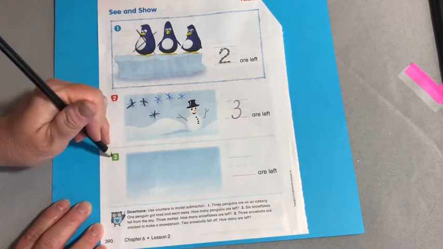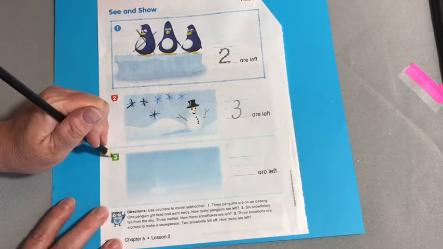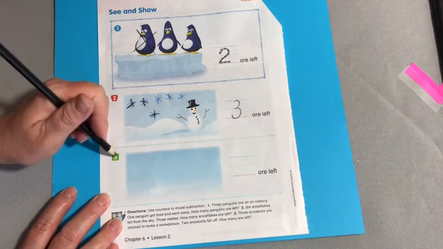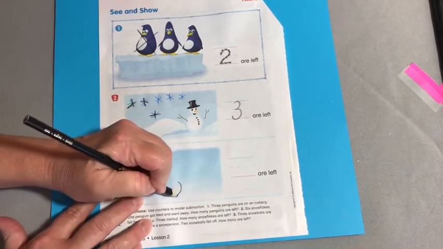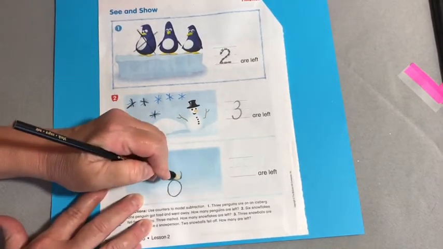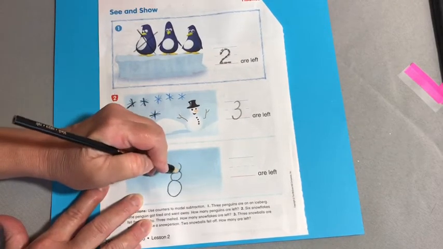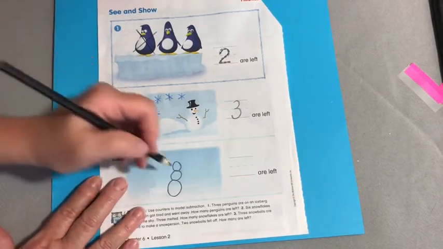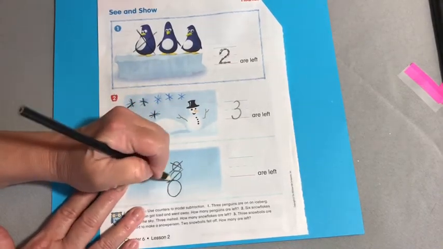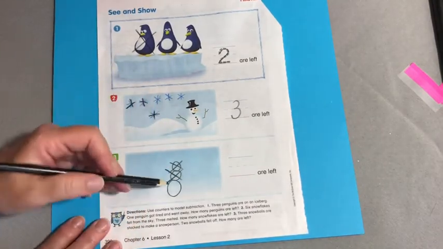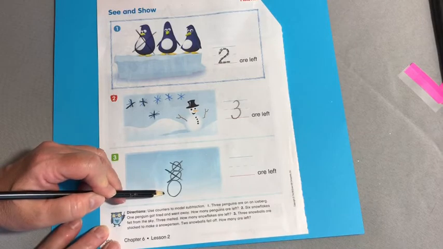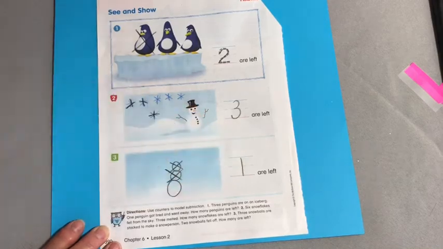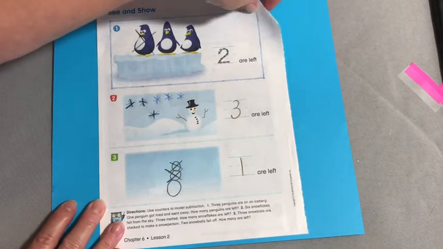All right, number 3. 3 snowballs are stacked to make a snow person. All right, so I've got 3 big snowballs stacked to make a snow person. Here's 1, here's 2, and here's 3. 2 fell off. Oh my goodness. His head fell off. His belly fell off. How many snowballs are left to make that snow person? Just 1. Straight line down. No hooks or lines on the bottom, please. Just a straight line down for number 1.